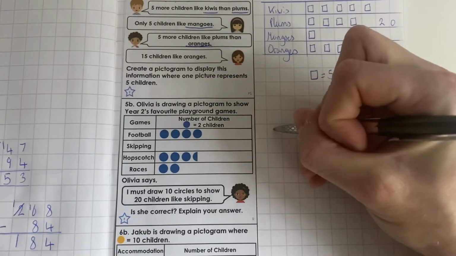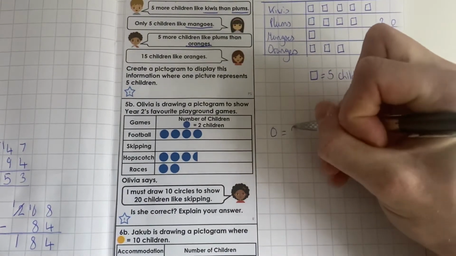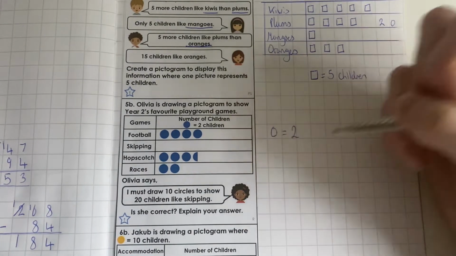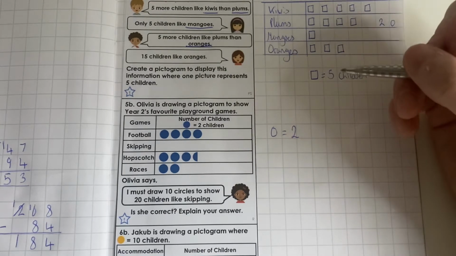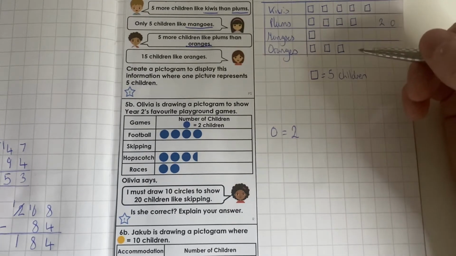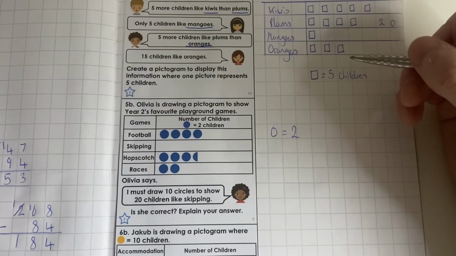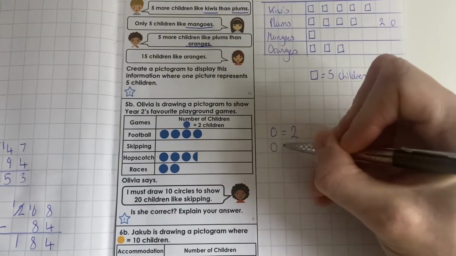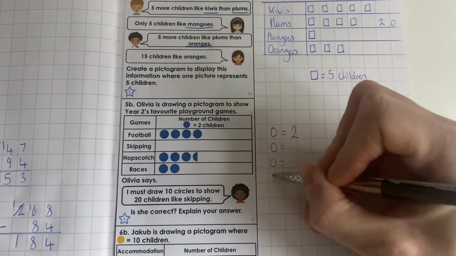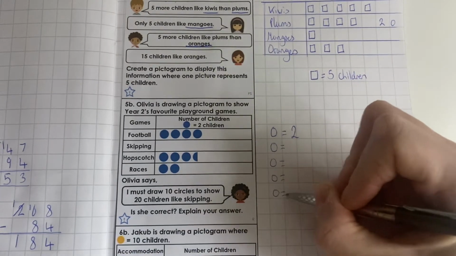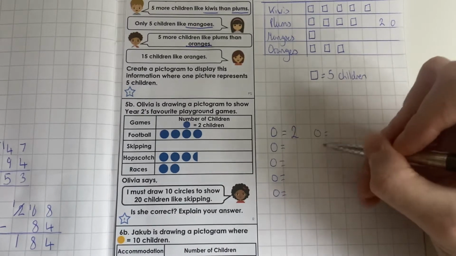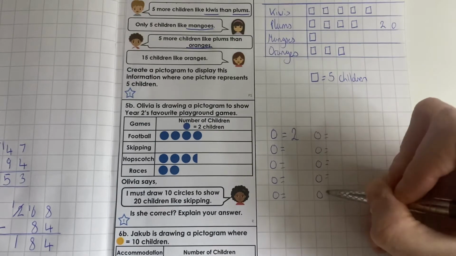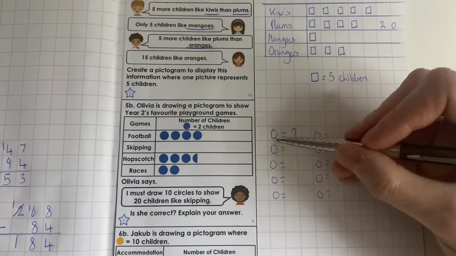So we would say that each circle is equal to 2. If she was to draw 10 circles, would that give her 20 children like skipping? So there are 2 ways of doing this. We could draw out 10 circles, and each time we add 2 on, because we know that each value is worth 2.